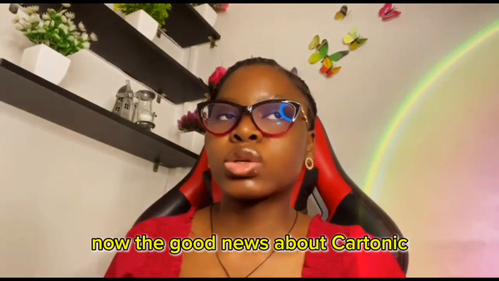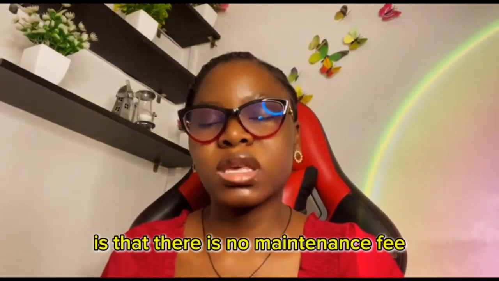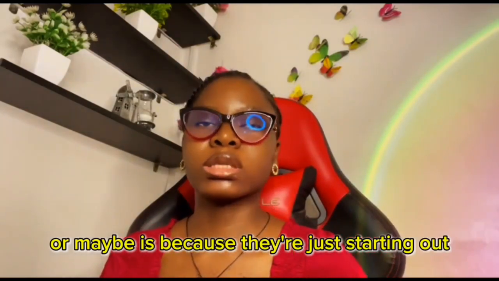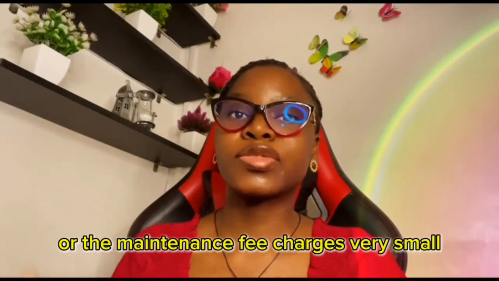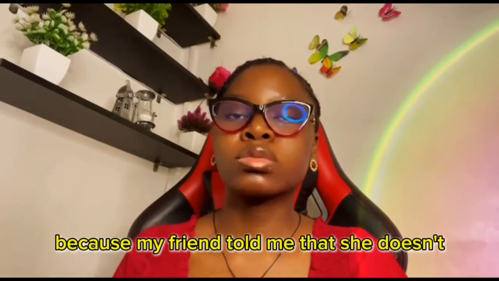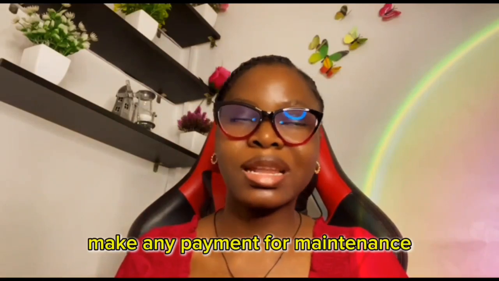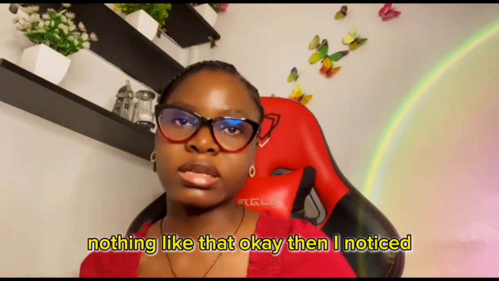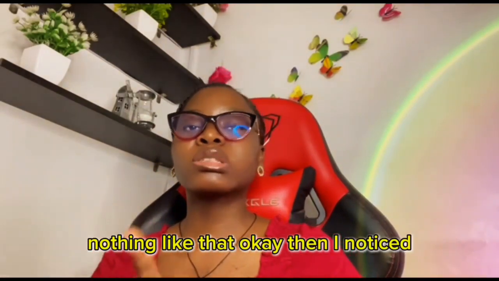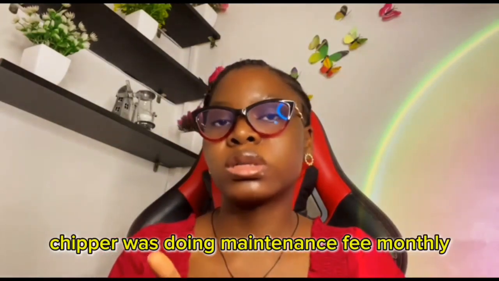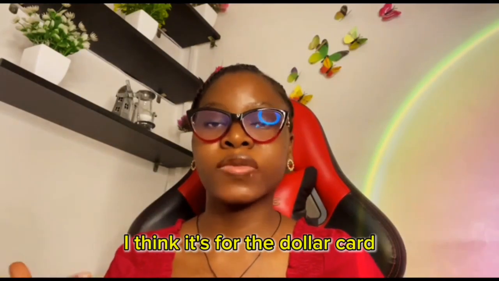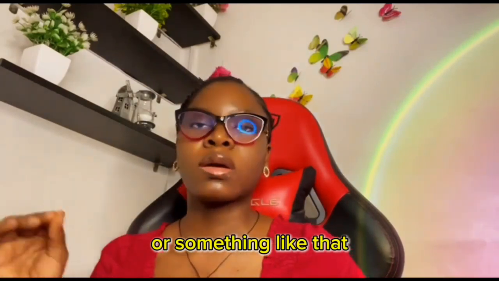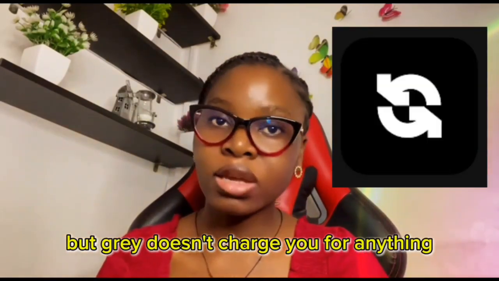Now, the good news about Cartonic is that there is no maintenance fee, or maybe it's because they're just starting out. That's why either there is no maintenance fee, or the maintenance fee charge is very small, because my friend told me that she doesn't make any payment for monthly maintenance fee, nothing like that. Then I noticed Cheaper was charging a maintenance fee monthly. That was another thing that made me leave them, because what they charge is quite high. You understand, for the maintenance. I think it's for the dollar card or something like that. But Grey doesn't charge you for anything. Your money is there, your money is there.